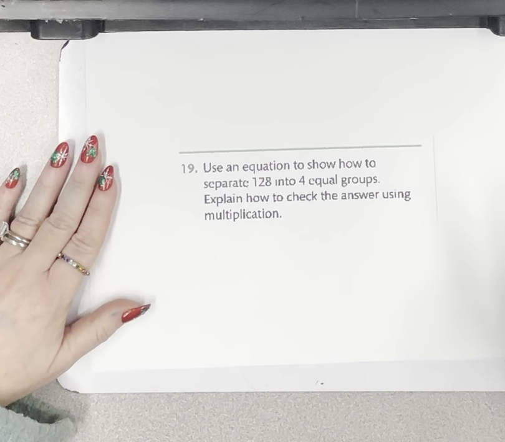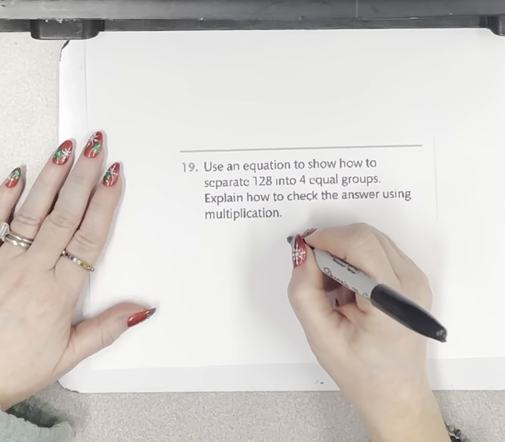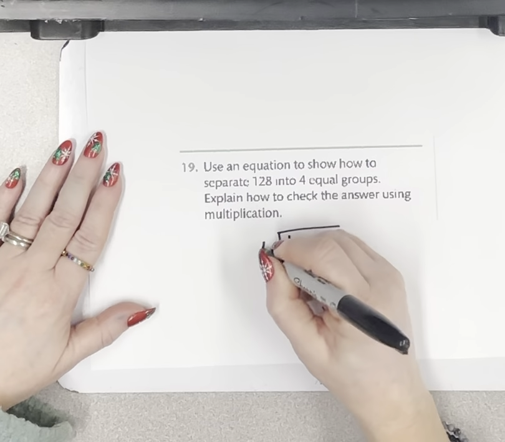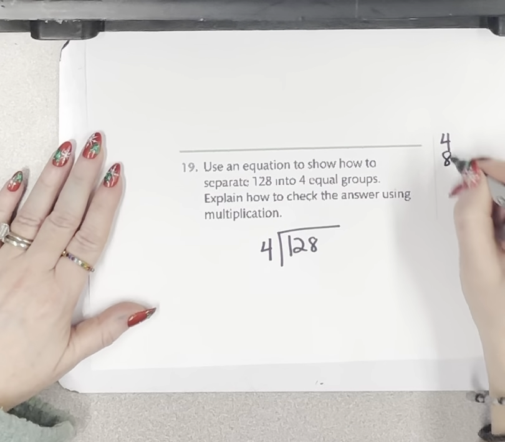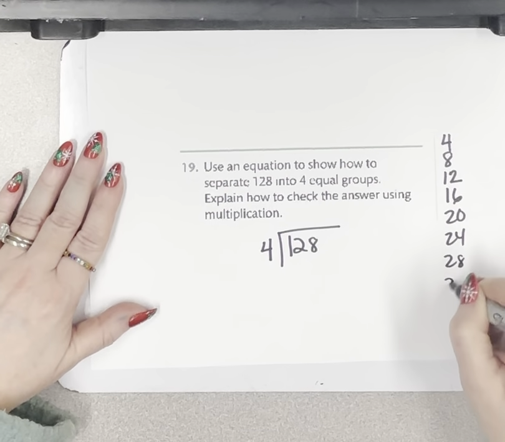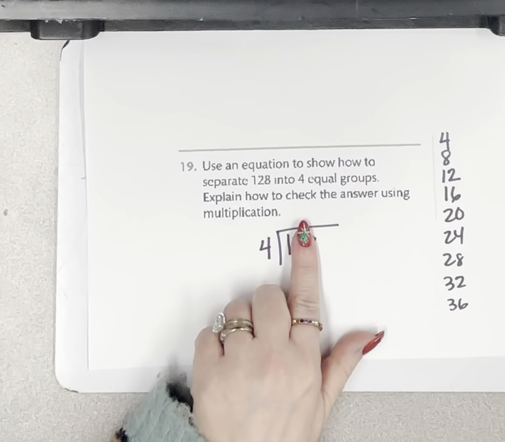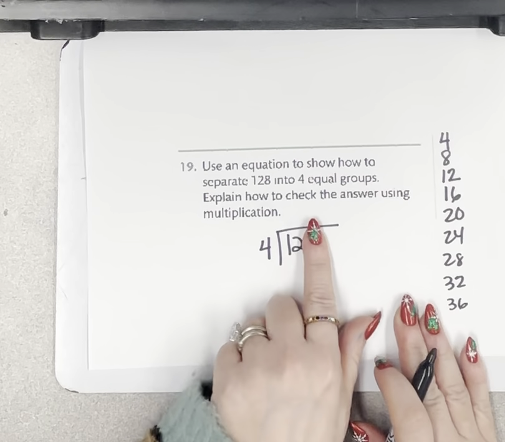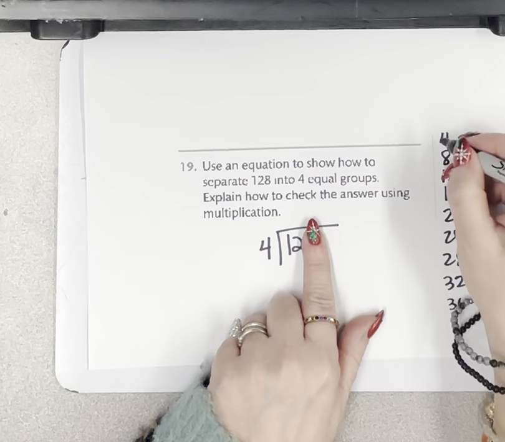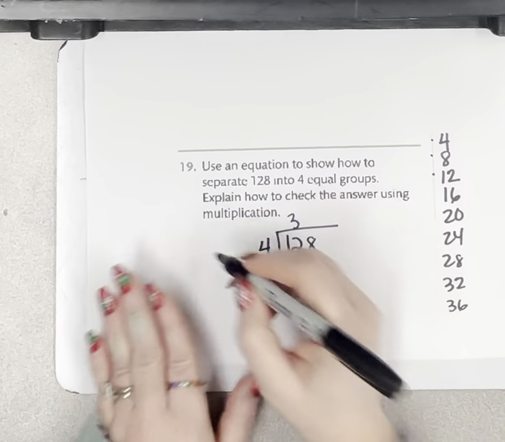Last question, everybody. Use an equation to show how to separate 128 into 4 equal groups. Don't worry about how to explain how to check, okay? 128 divided by 4. 4, 8, 12, 16, 20, 24, 28, 32, 36, okay? So now, 1 divided by 4, I cannot do it. 12 divided by 4, that I can do. 1, 2, 3. 3 times 4 is 12.